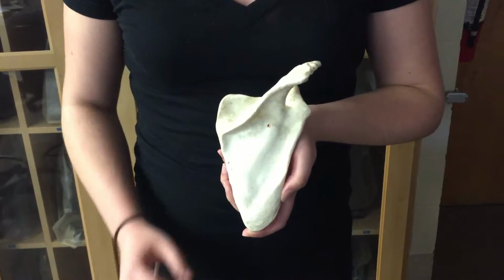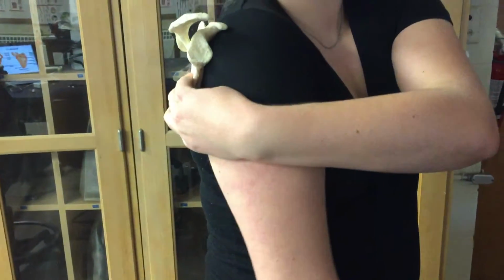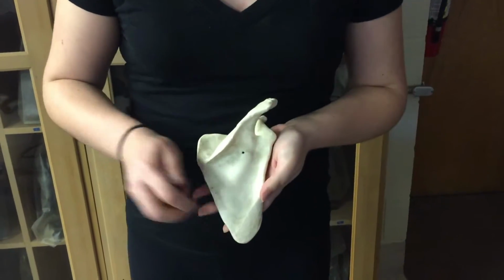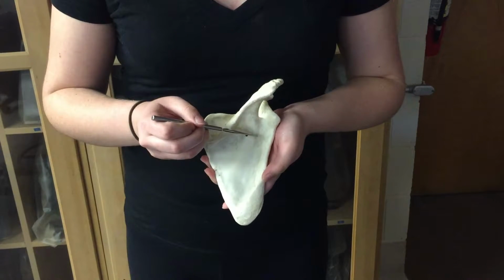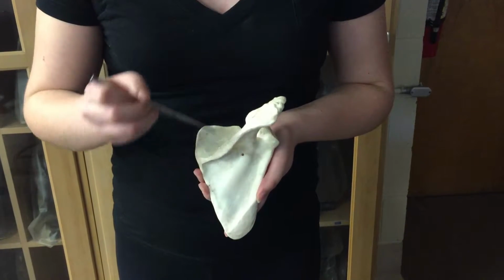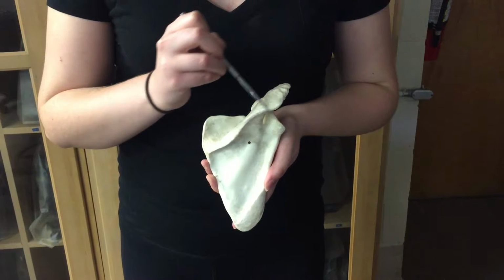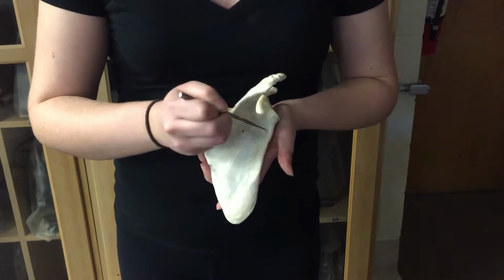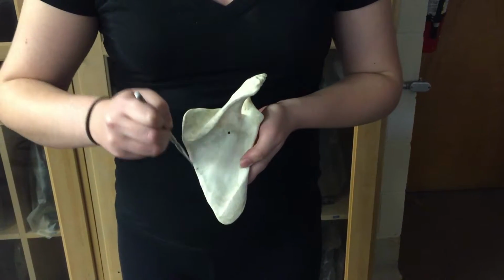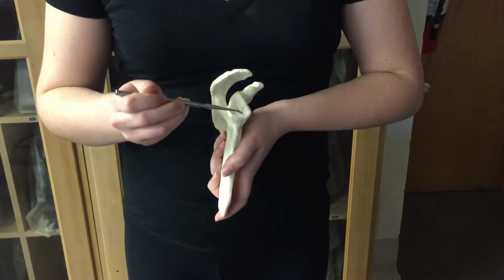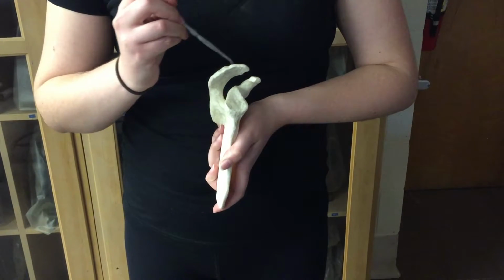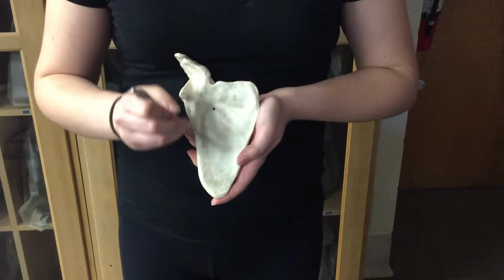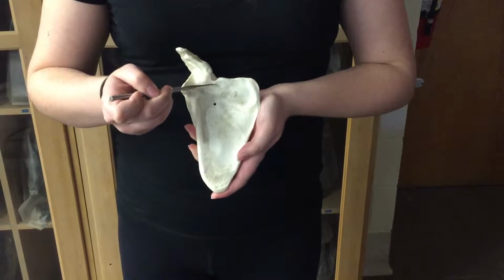This is a right scapula. You can tell when you place it on your back, the socket faces lateral in anatomical position so that the humerus can attach. This is the posterior surface of the scapula. Here you have your supraspinous fossa, the infraspinous fossa, and the spine. You also have your inferior angle, your superior angle, your lateral border, and your medial border. Over here, you have your glenoid cavity or fossa, your acromion process, your coracoid process, and on the anterior surface you have your subscapular fossa, and here you have your suprascapular notch.